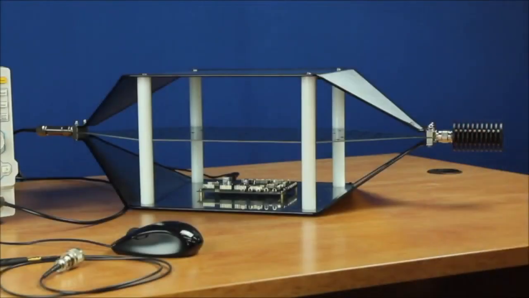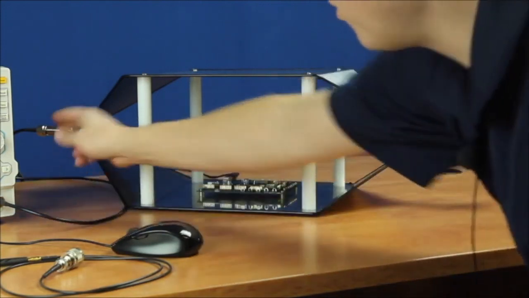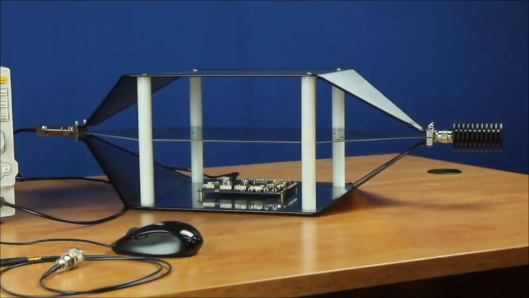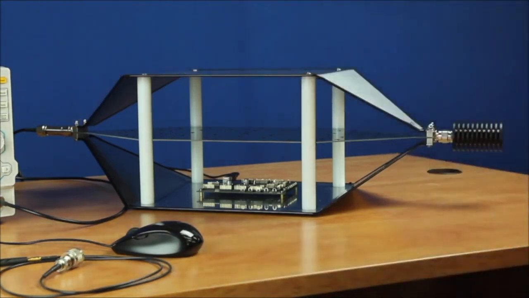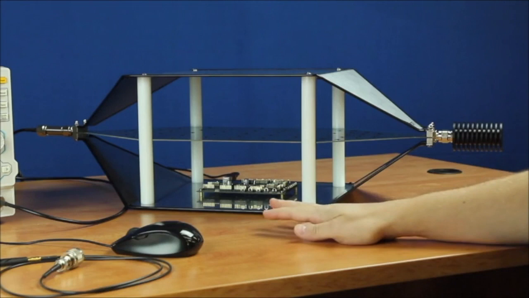So this is our basic TEM cell configuration. On one end, we've connected the spectrum analyzer through a DC block. It's our little DC block there on the end on the left. Through the TEM cell with the product under test in the middle, below the septum. And on the right-hand side, our 50 ohm load. So this is the standard configuration.